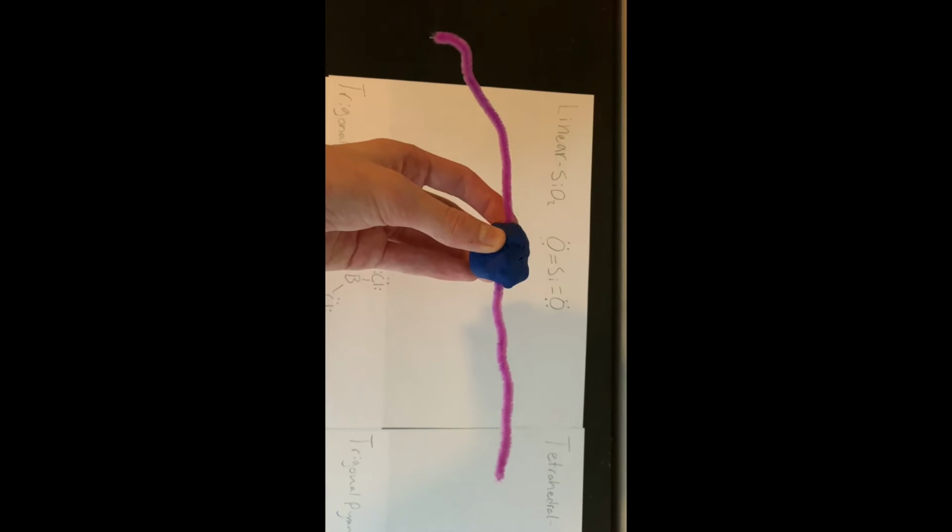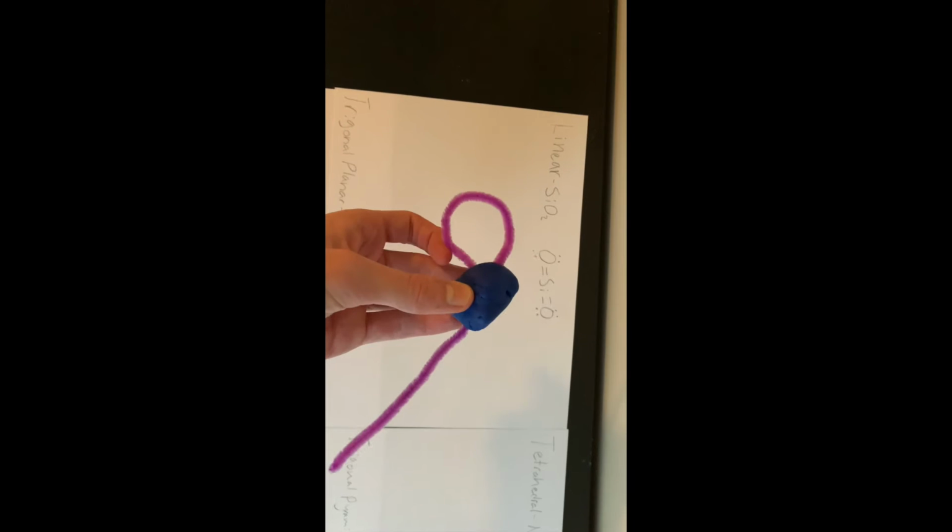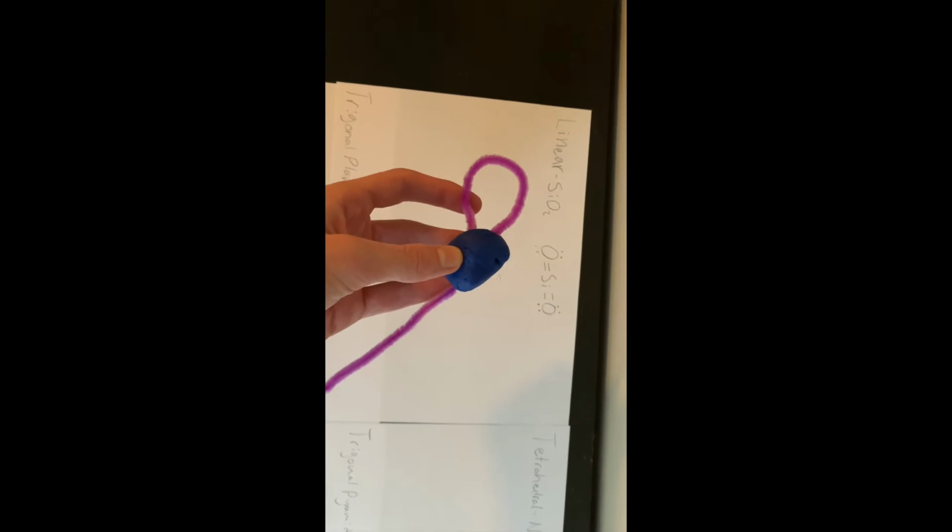An example of linear electron geometry and molecular shape is silicon-oxygen 2, which would look like this because it has two electron groups coming off of it, which are represented by the pipe cleaners. A linear electron molecular shape could also be shown like this, with this representing an unshared electron pair.